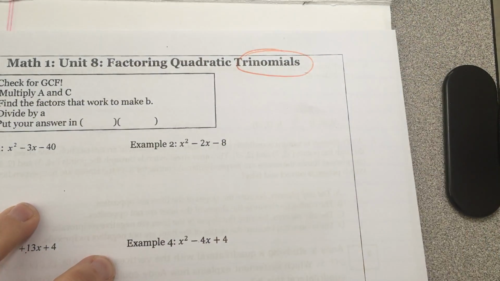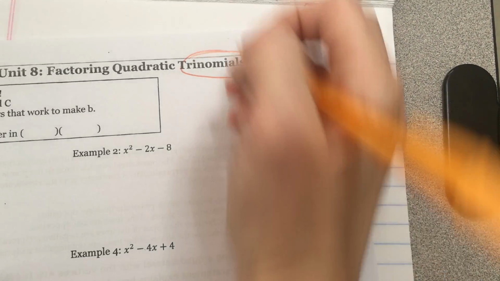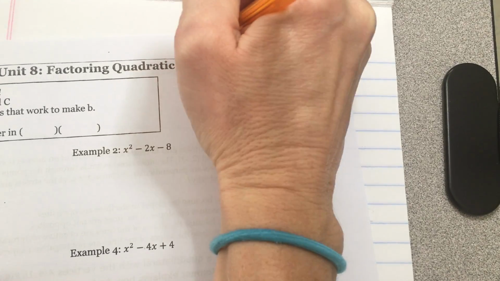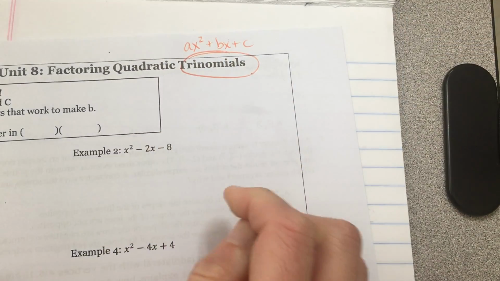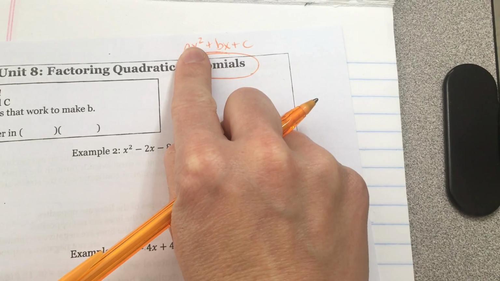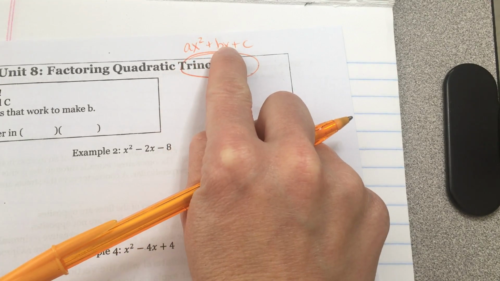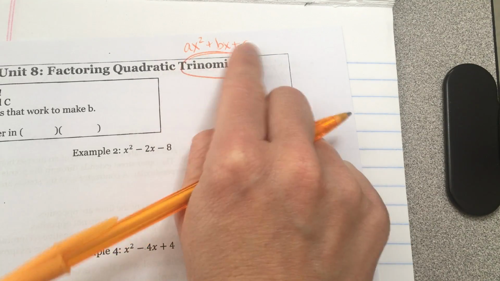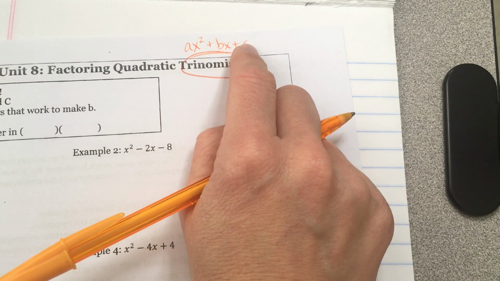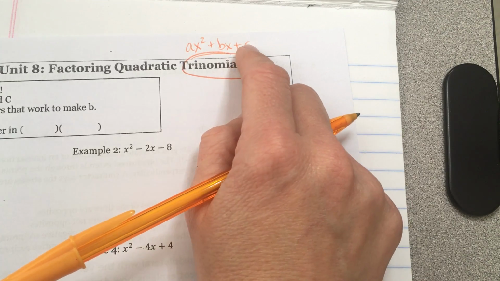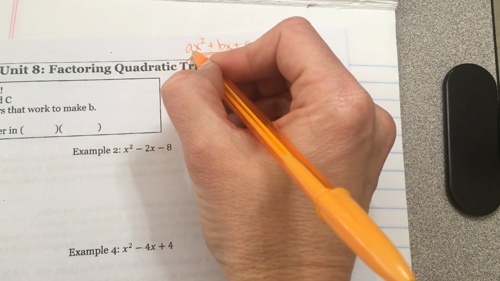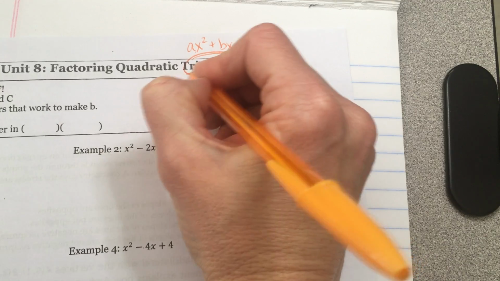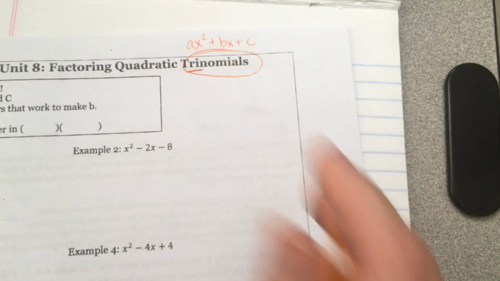Today we are doing trinomials, and a trinomial has how many parts do you think? Three, okay? So this is the first part, this is the second part, this is the third part, and you really don't need to memorize this formula until Math 2, but you've got a first part, second part, third part. That's why it's called a trinomial, because tri means three, okay?